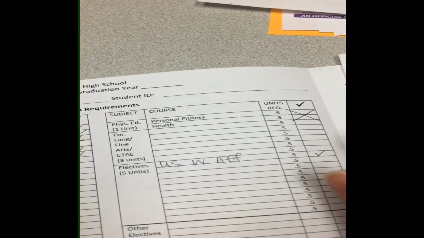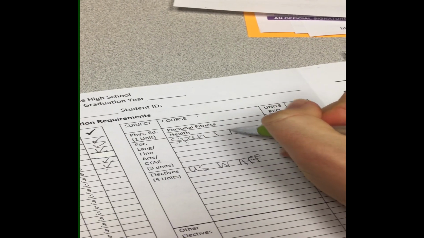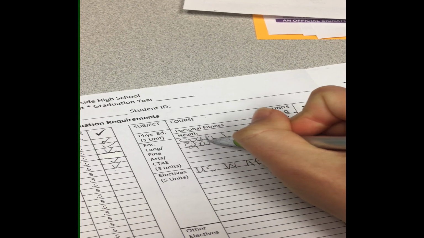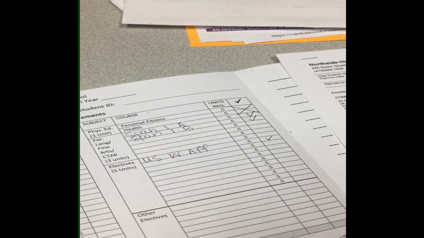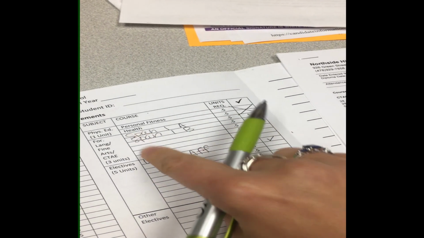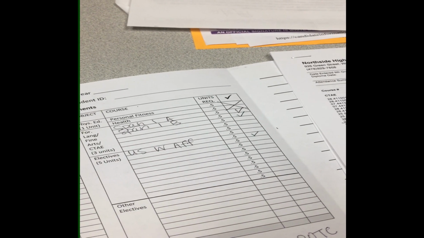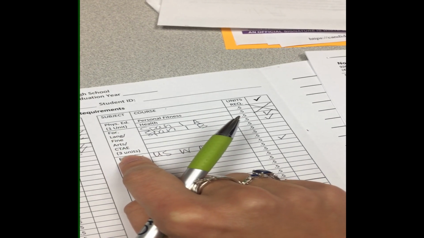So on my checklist, I'm going to write Spanish 1A, check. Spanish 1B, check. If you have additional foreign language credits, you can record them in this section. If you have fine arts credit, they also go in this section.